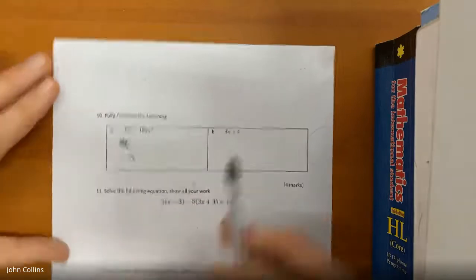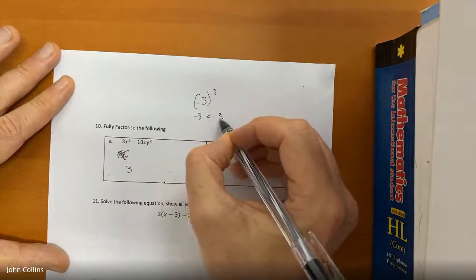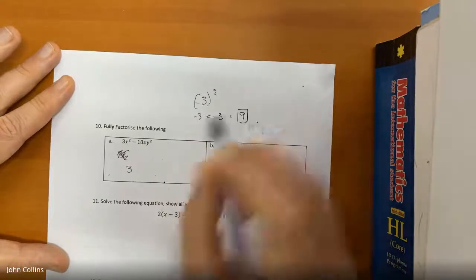So minus 3 squared is a minus times a minus. So it's got to be a positive. Negative times a negative.